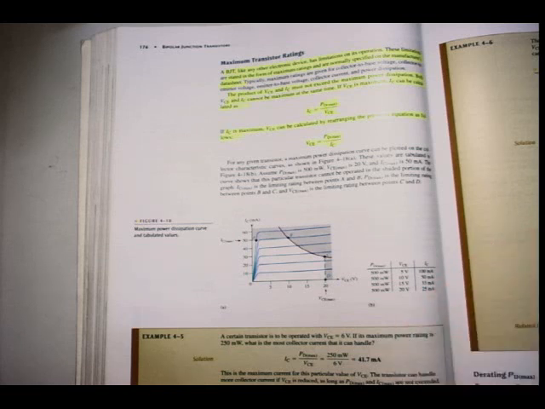For any given transistor, a maximum power dissipation curve can be plotted on the collector characteristic curves as shown in figure 4.18a. These values are tabulated in figure 4.18b. Assume that PD max is 500 milliwatts. This I will get from the data sheet. VCE max is 20 volts. I will get it from the data sheet. IC max is 50 milliamps. I will get it from the data sheet.